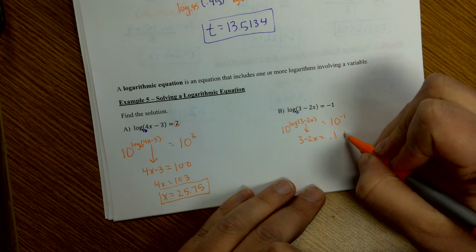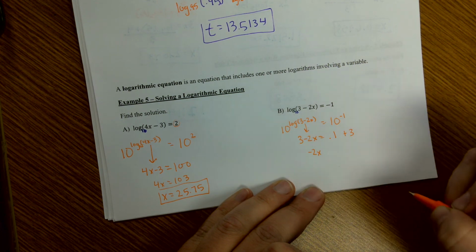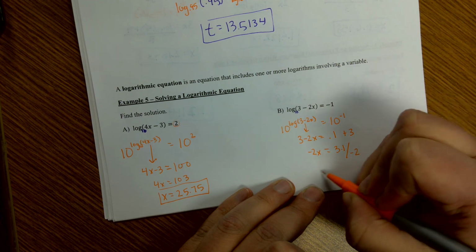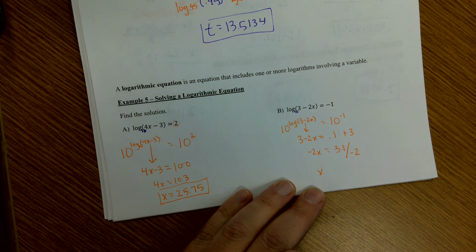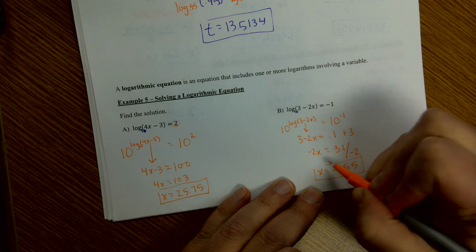And then you're going to add over the 3. So negative 2x, that subtraction stays with that 2, is equal to 3.1 divided by negative 2. So x is going to be equal to negative 1.55.